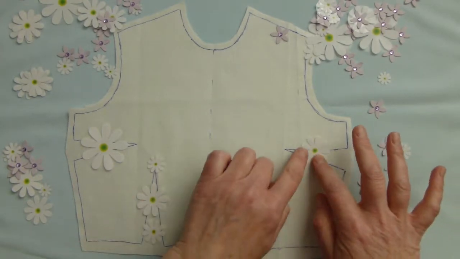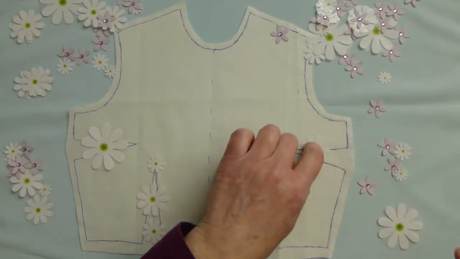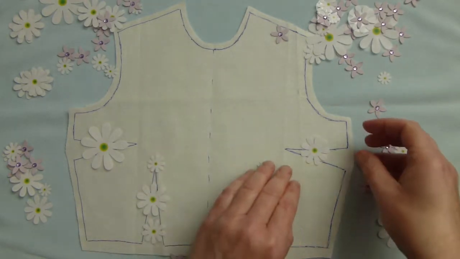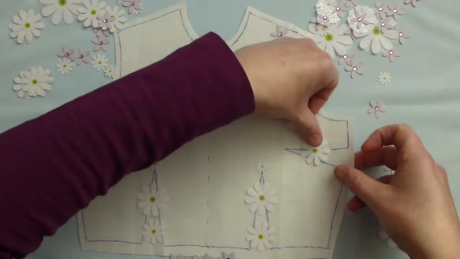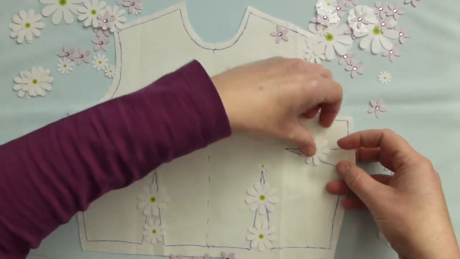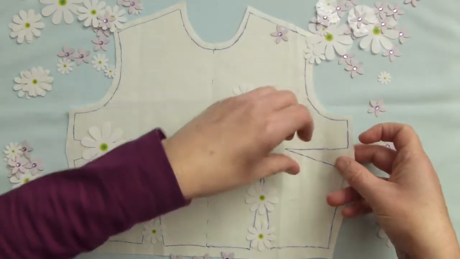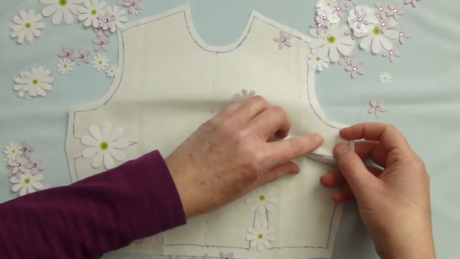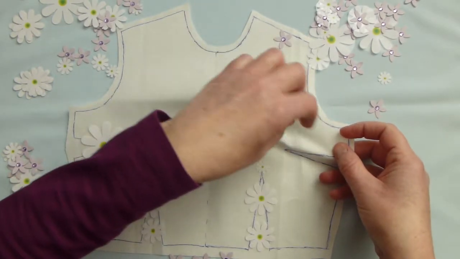So for instance, we're right here. Our motif is right there. And what we're going to do, we will close the dart. If we close the dart, I will remember where the motif is. So you fasten the motif to this part on the top.